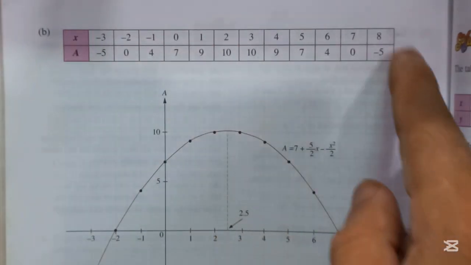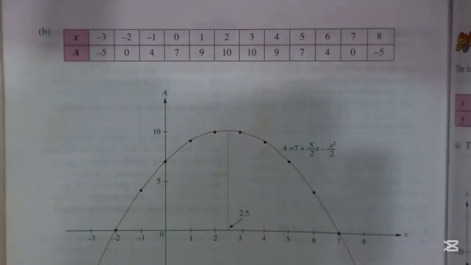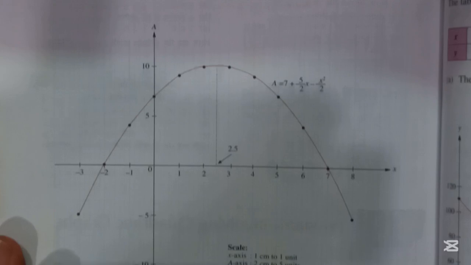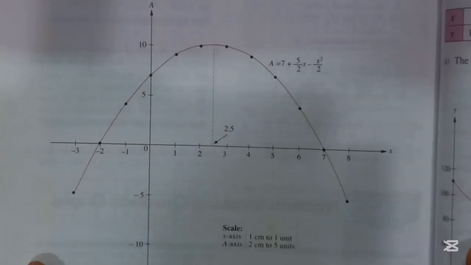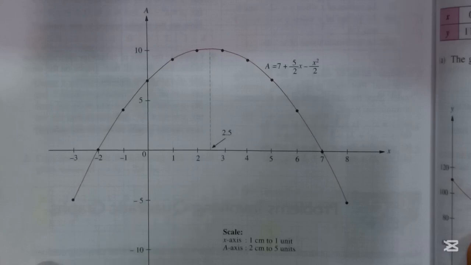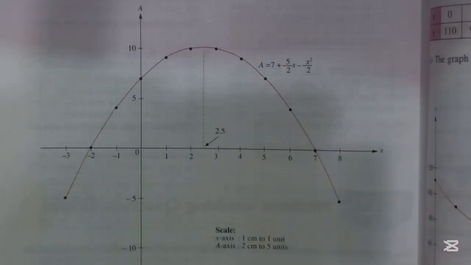After constructing the table, the next task will be to choose a scale for the x-axis and for the y-axis. So look now, here is the scale that we have chosen: for the x-axis it is 1 centimeter to 1 unit, and for the A axis it is 2 centimeters to 5 units.